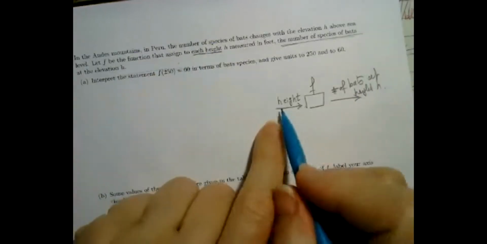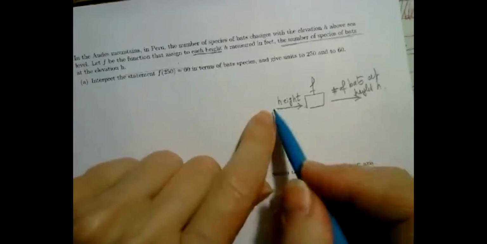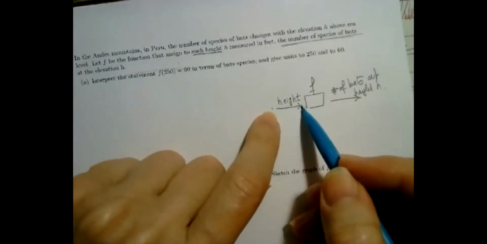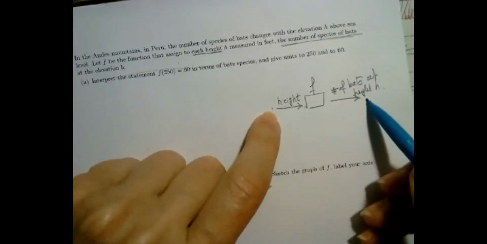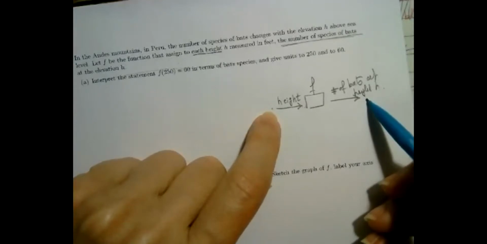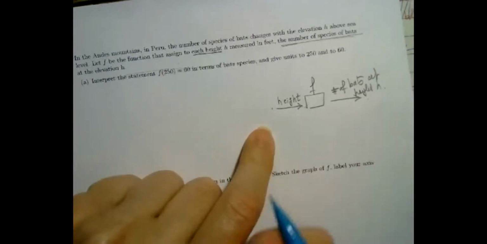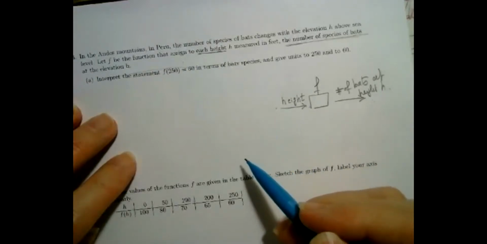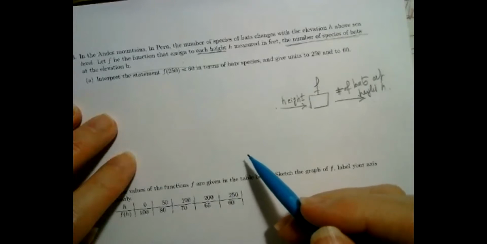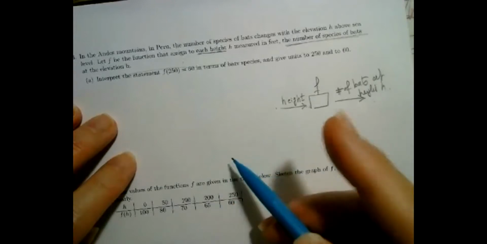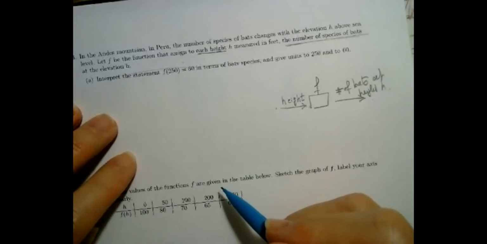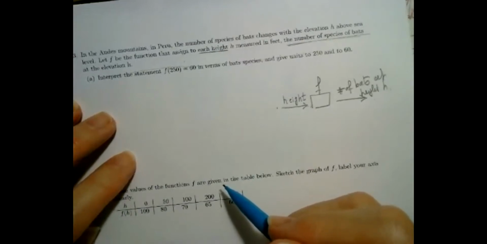All right, so imagine a machine. You input the height. It gives you how many bats at this height. Are you with me? Yes. Okay, so what is the input here? What is it you're giving the function? 250. Right, so 250 represents what? 250 represents the height. Are you with me? Yes.